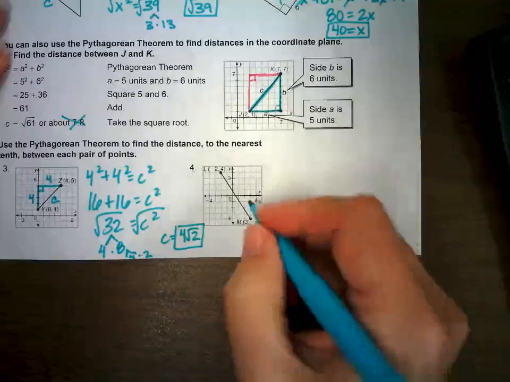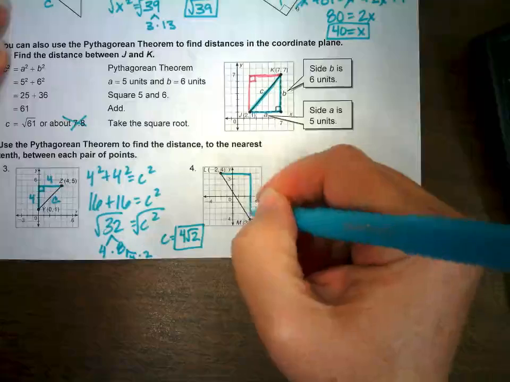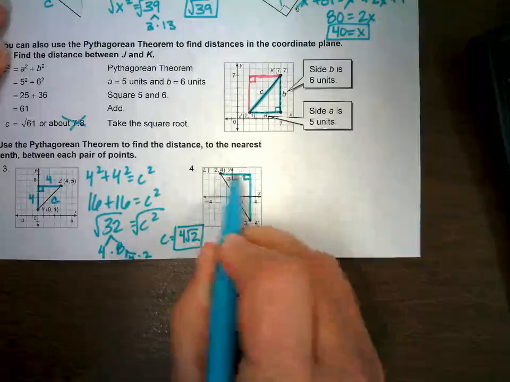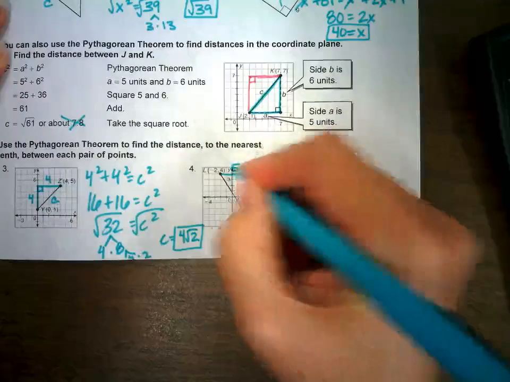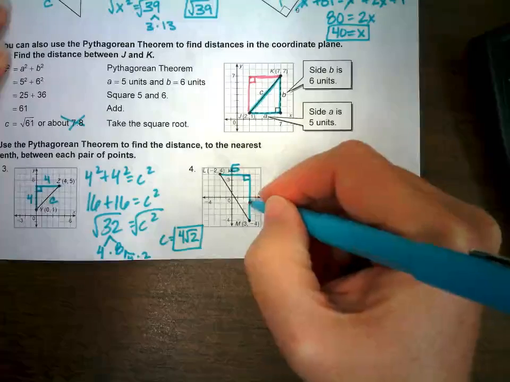Okay, one more, same with this one. I can do a triangle on the bottom, I can do a triangle on the top. It doesn't really matter. You would just create your triangle with your x direction as one of your legs, 1, 2, 3, 4, 5, and your y direction as your other leg, 1, 2, 3, 4, 5, 6, 7, 8.